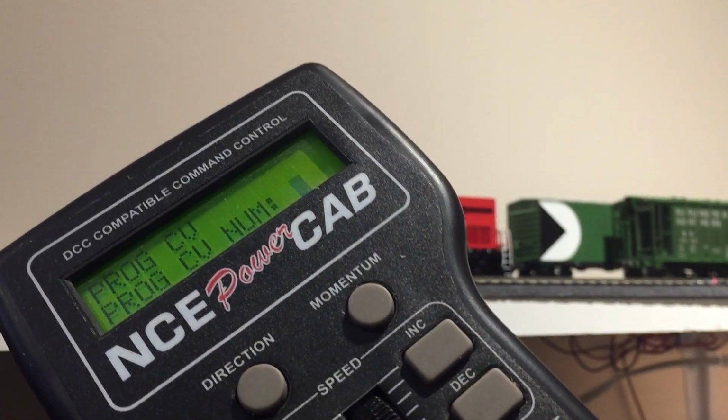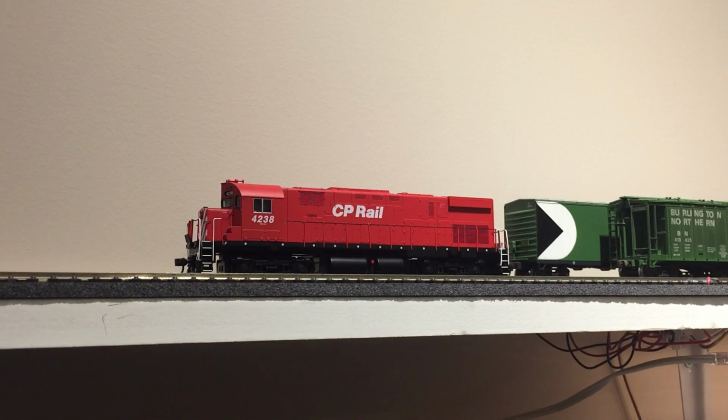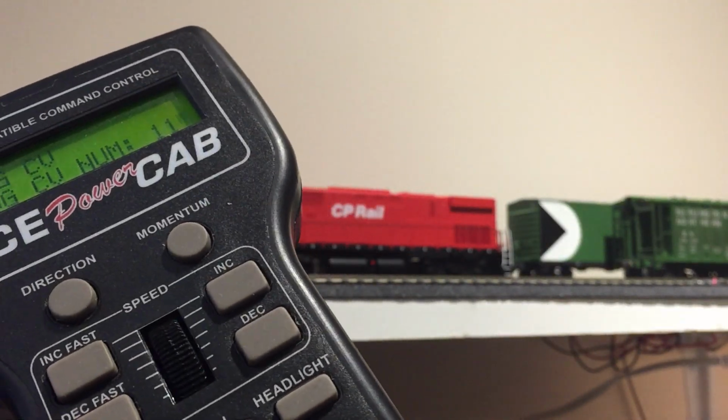Do I want to program a CV? And yes, I do. There is one CV. CV is a register that you can program the behavior of the decoder that's on the locomotive. I want to program one of them for this thing to stop making noise after a while. And I just looked on the computer there, CV113 is the one I want to do. 113.